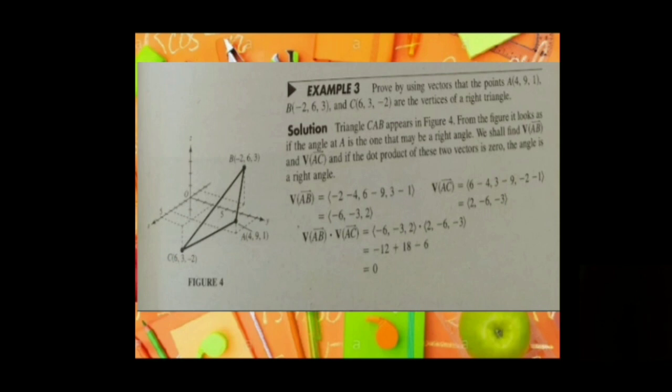From the figure, it looks as if the angle at A is the one that may be a right angle. We shall find vector AB and vector AC, and if the dot product of these two vectors is 0, the angle is a right angle.